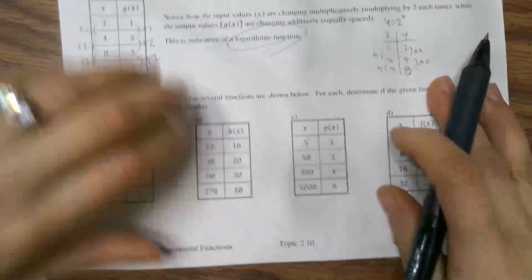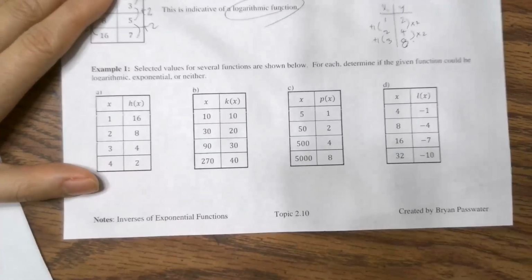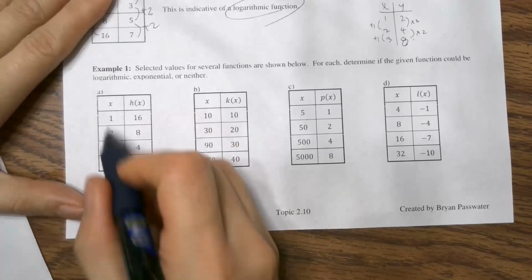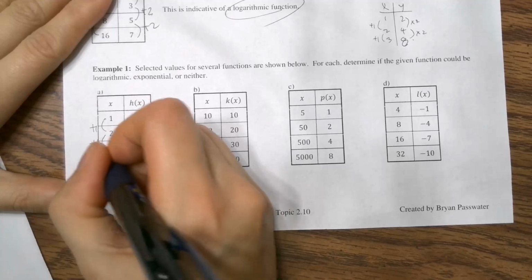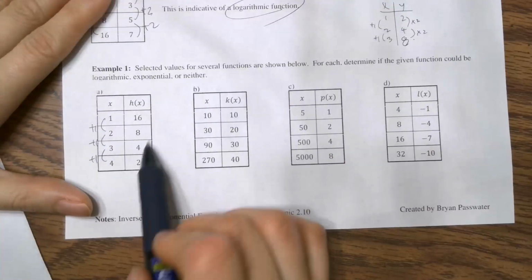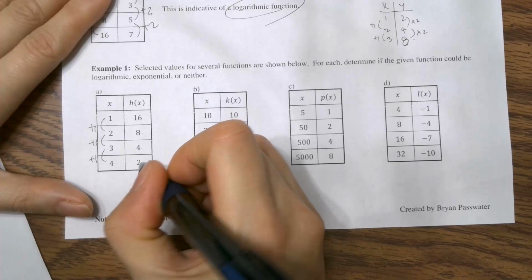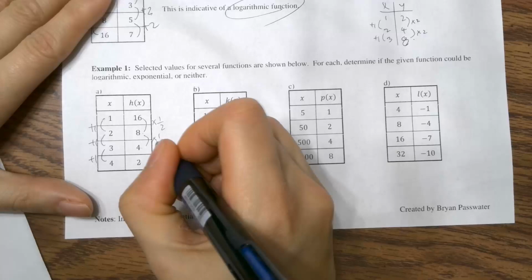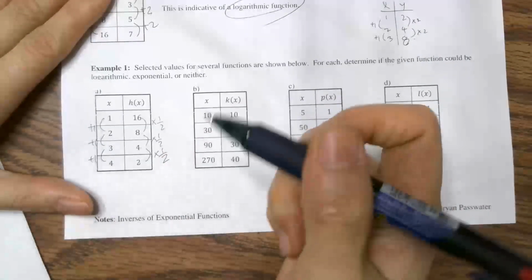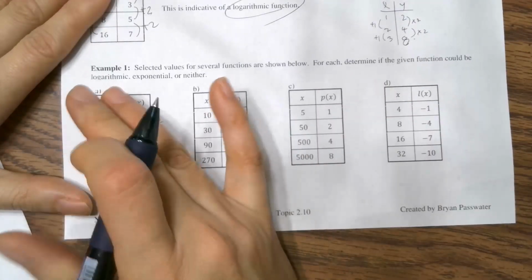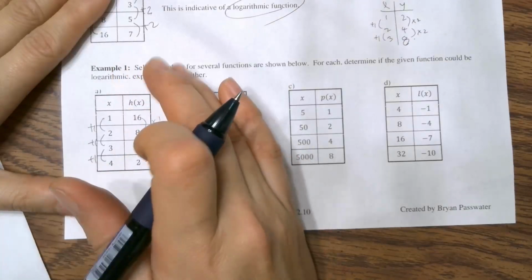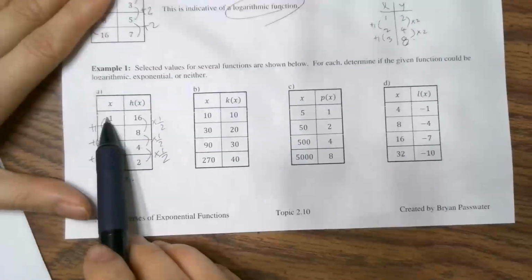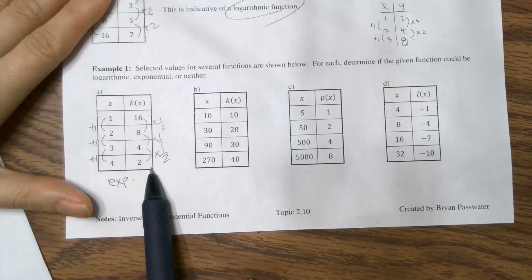All right, so let's look at the table and determine what happened. What happened to your inputs? What happened to your outputs? Look at your input: 1, 2, 3, 4. You're adding by 1, so that's additive. What happens to your output? 16, 8, 4, 2. I am dividing by 2, and dividing by 2 is the same as multiplying by a half. So that's multiplicative. When inputs are additive and outputs are multiplicative, that's the exponential function. So the inputs increase by 1 while the outputs are halved.